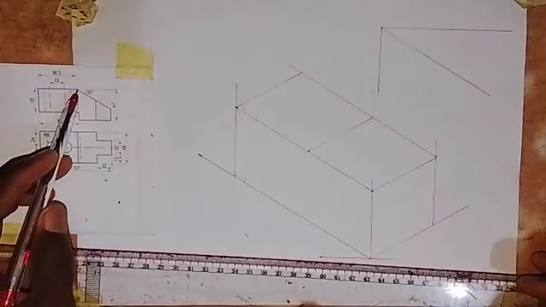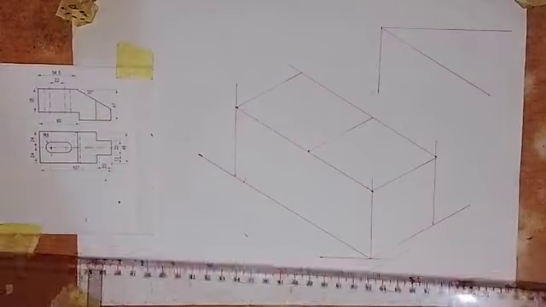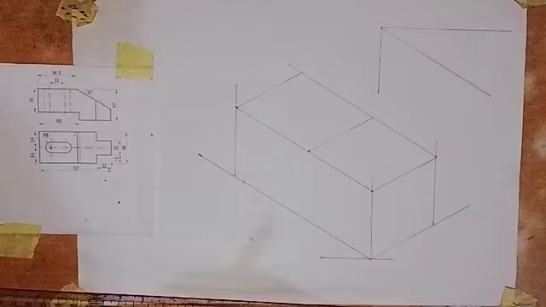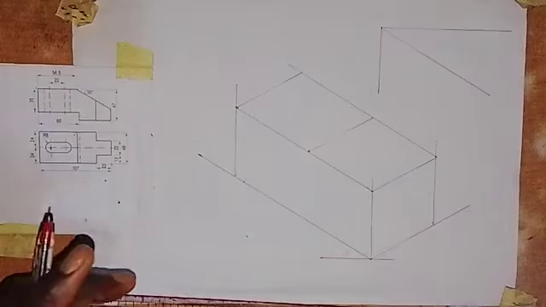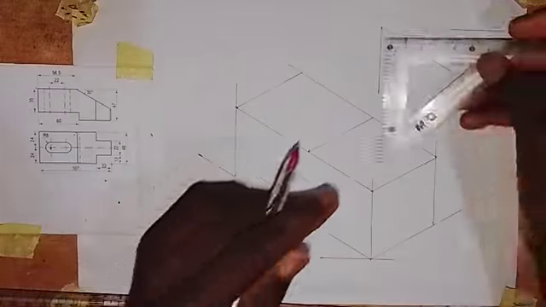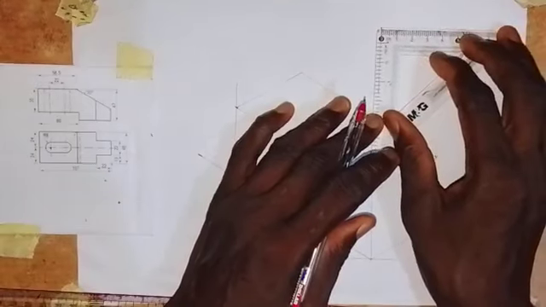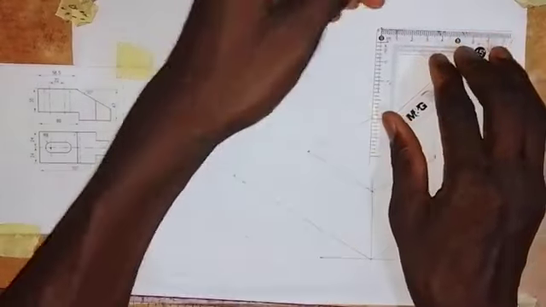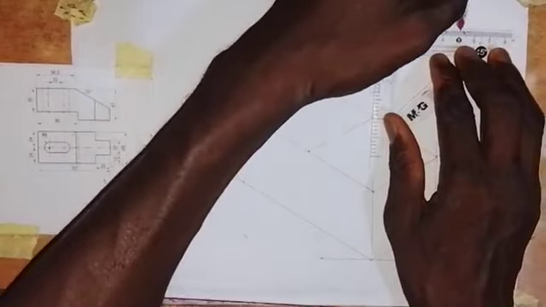Now I need to get the distance from this point to this point here. Okay, so the total length is 107 millimeters. If I subtract 56.5 from 107 millimeters, I'm getting my calculator to do that so that we have it accurately and quickly. So 107 minus 56.5 gives us 50.5. So we are going to take a measurement of 50.5 from this point. So this is 50 millimeters and this is 0.5.